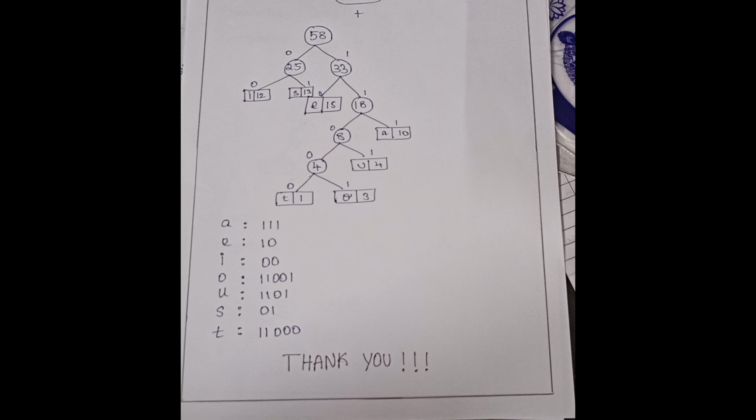The S is created from the left node of 58 and the right node of 25. So 0 and 1. Finally, to find T, the right node of 58, the right node of 33, the left node of 18, the left node of 8 and the left node of 4. The final binary code number is 11000. Hence, the solution has been found.